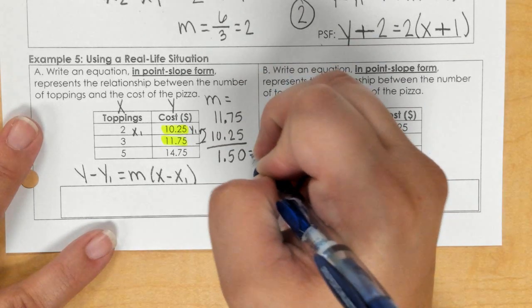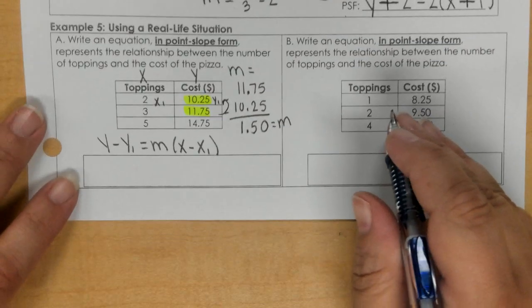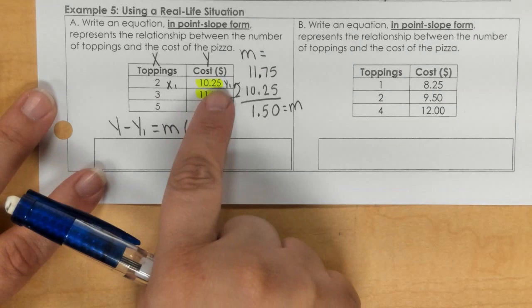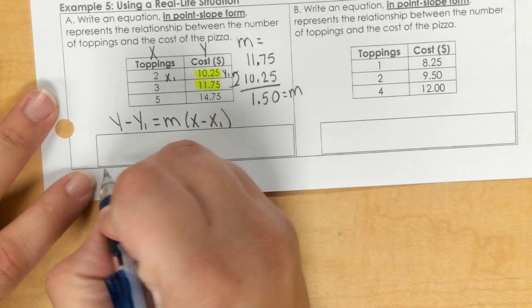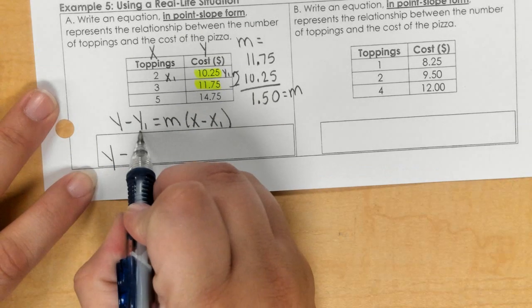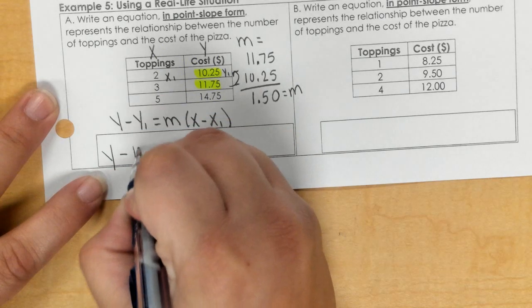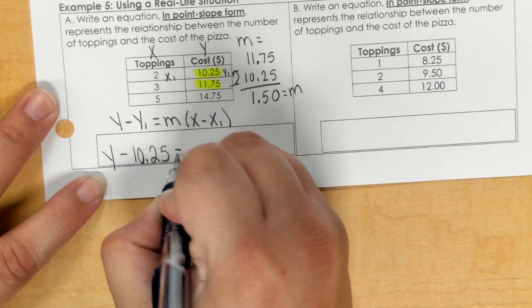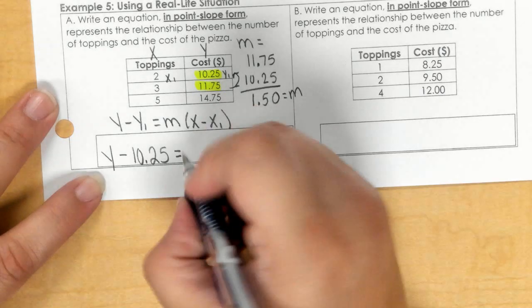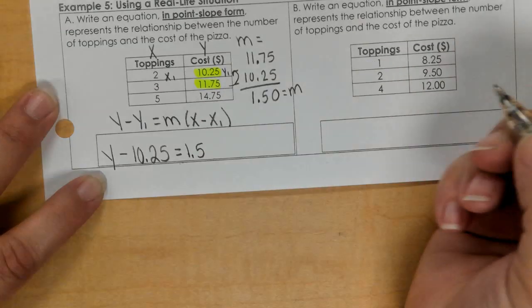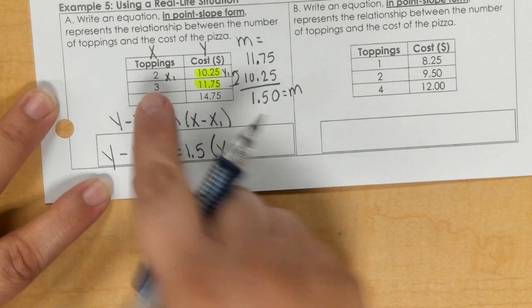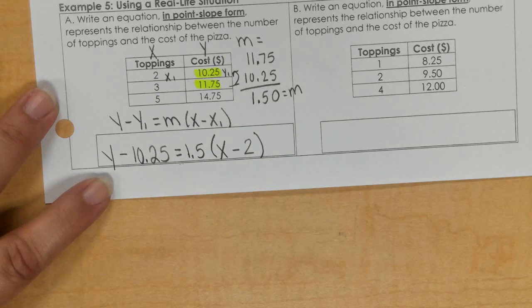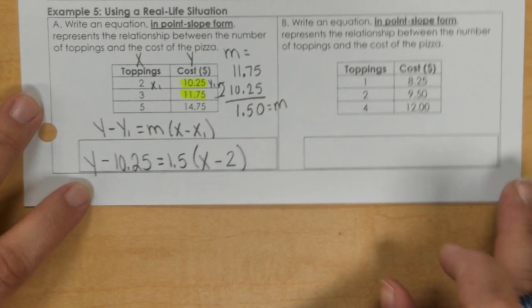So now that I have x1, y1, and my slope, I plug it into the formula. So y minus y1 is 10.25. My slope I found was 1.50 or 1.5. And then x minus x1 was 2. And that's it. Let's try it again.